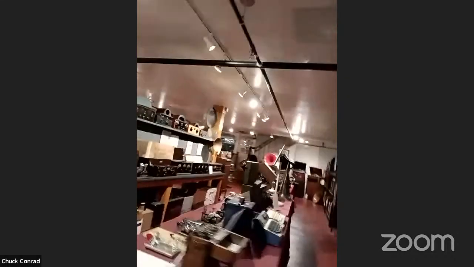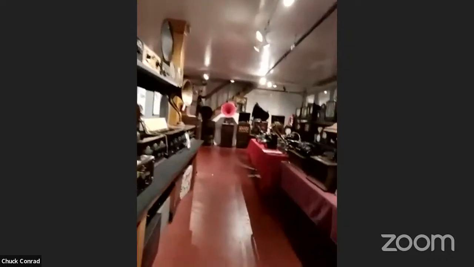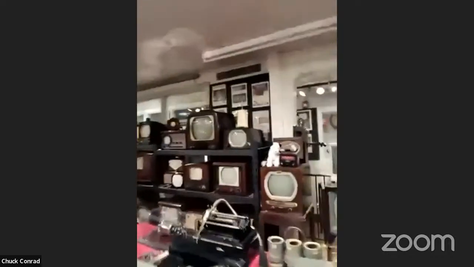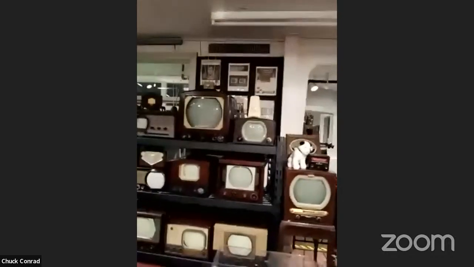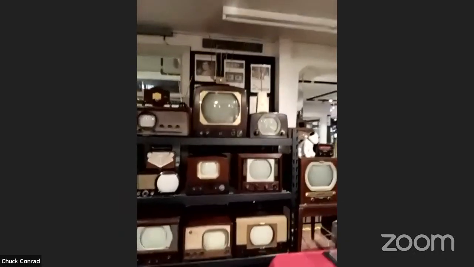This room is full of early radios and a bunch of TVs. This is really the Express tour. A lot of early TVs. Some of them are connected up and actually work. We like it that way.